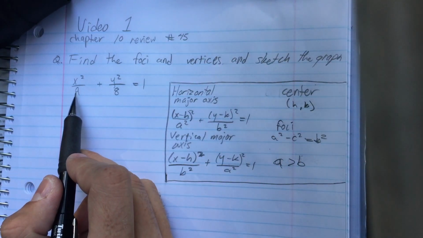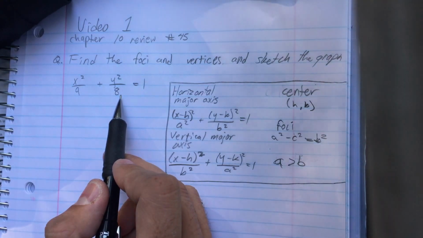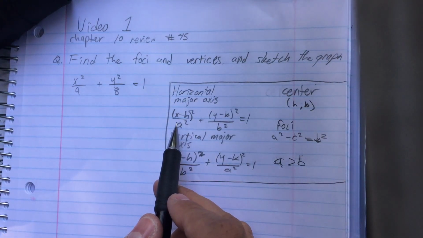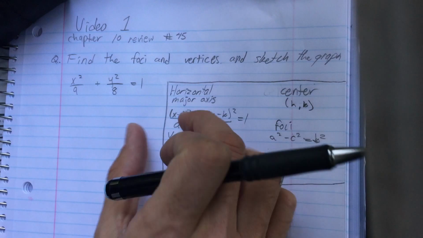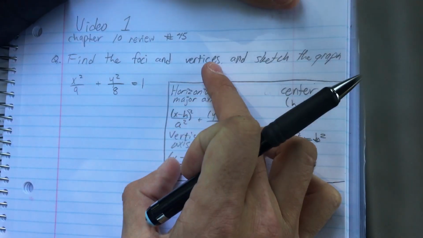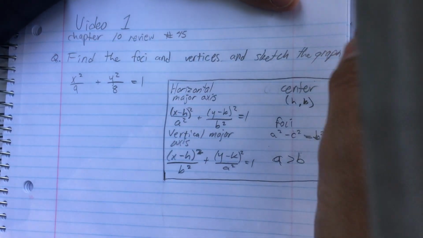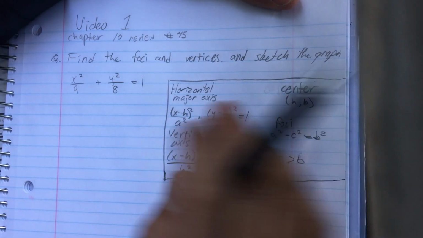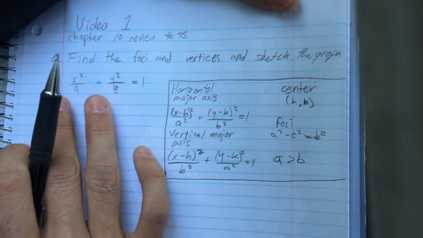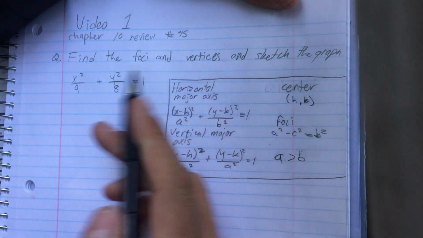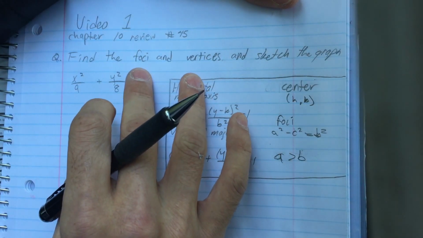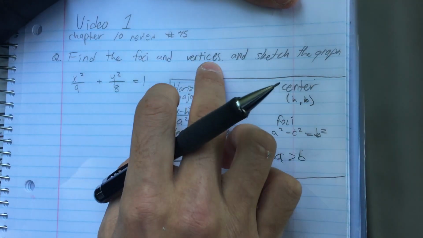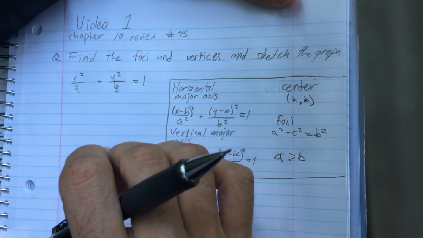Now, because the value under x is greater than the value under y, this is a horizontal major axis ellipse, which means that the ellipse is stretched more horizontally than it is vertically, as an ellipse is not a perfect circle, in which case both these would be equal to each other. So this is the equation we're going to be using. What we're going to have to do is find the foci and vertices first.